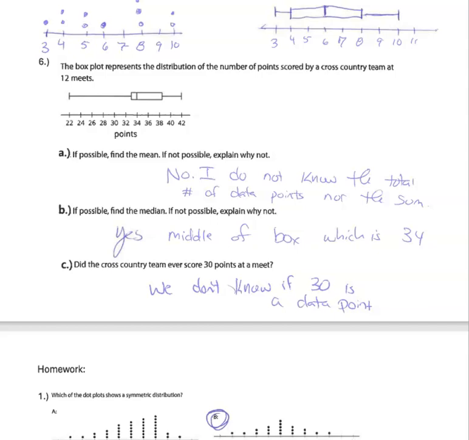B, if possible, find the median. You can find the median. The median is going to be 34. That is in the middle of the box. And the next one, did they ever get 30 points? We don't know. We know they went in that range, but we have no idea what the actual data points are. So we don't know.